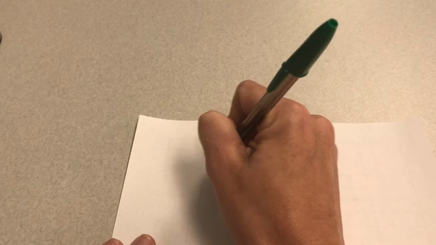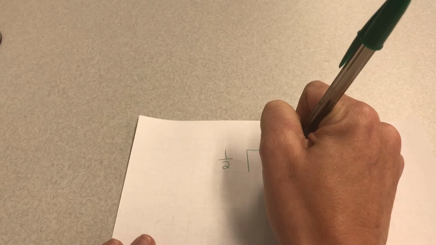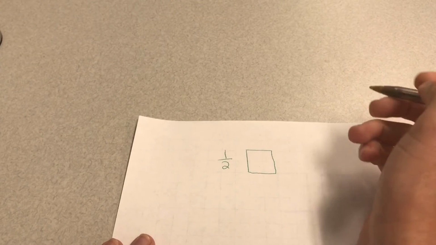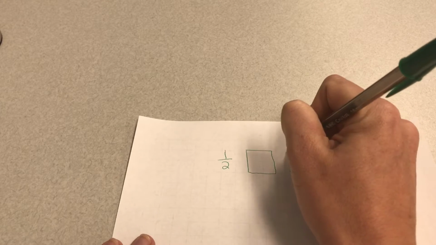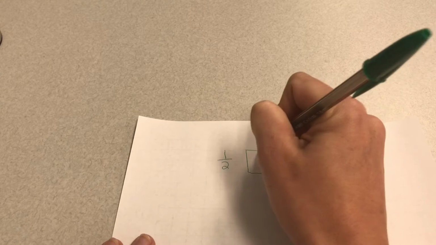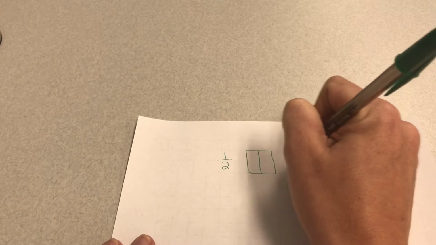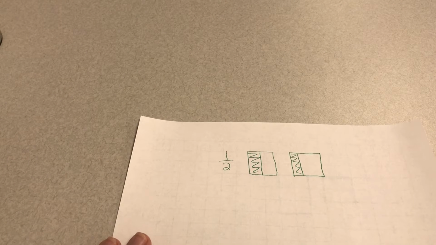When we teach fractions in the younger grades, we always say we have to have equal parts. So if I have 1/2, we always say it has to be the same size whole, and they will be asked to find which one is 1/2.